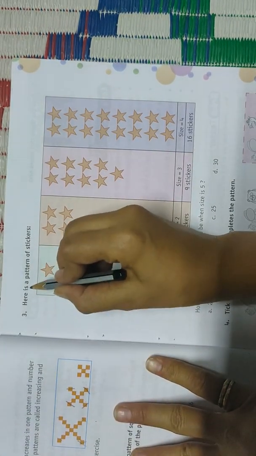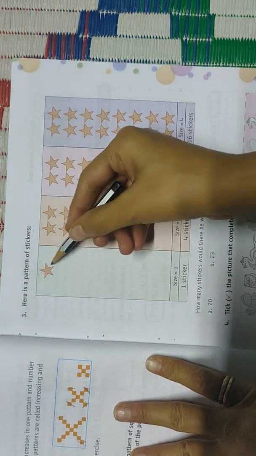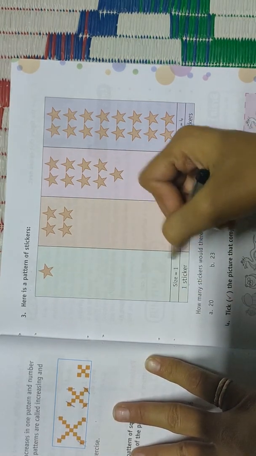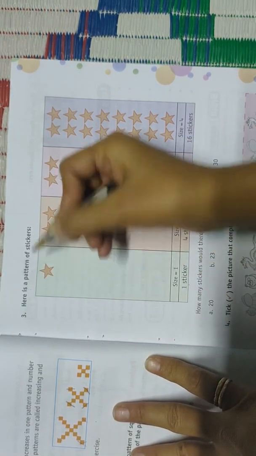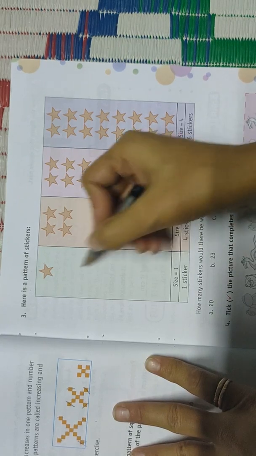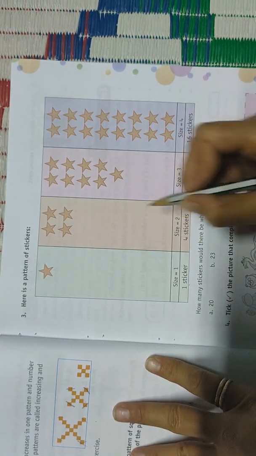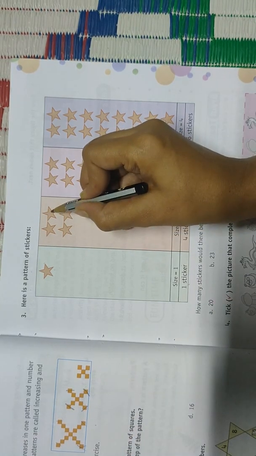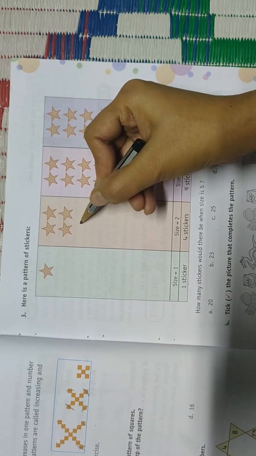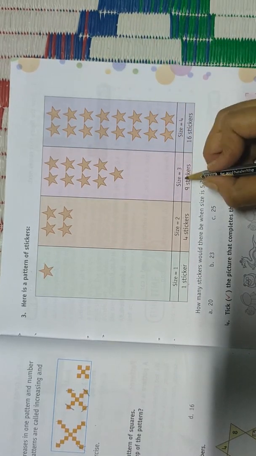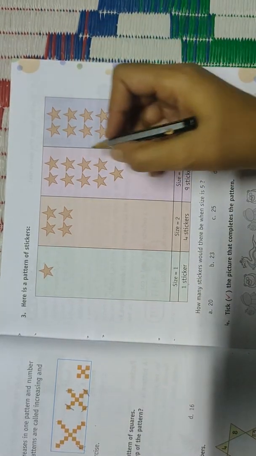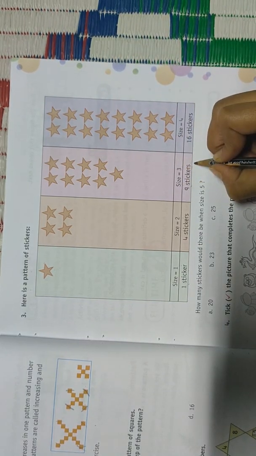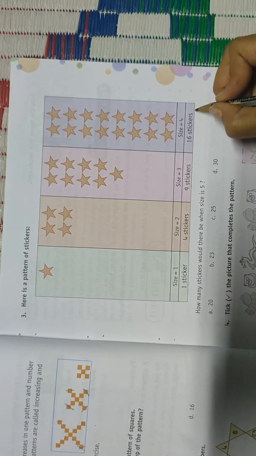Question number 3. Here is the pattern of stickers. So sticker is given, size 1, one sticker is there. Then size of 2 means in one box we can put 2 stars only. So 2 stars and 4 stickers are there. Next size of 3 and 9 stickers. Then size of 4, 16 stickers.